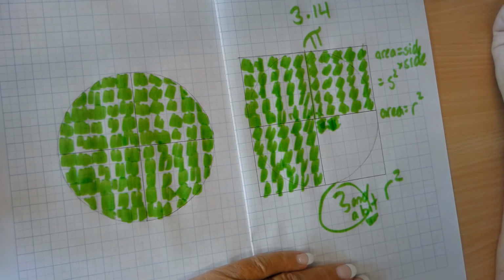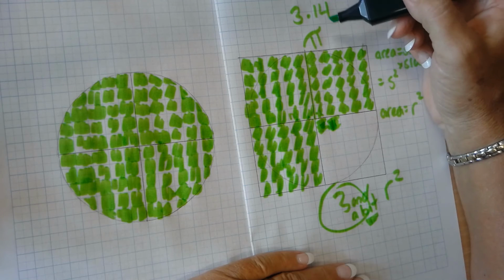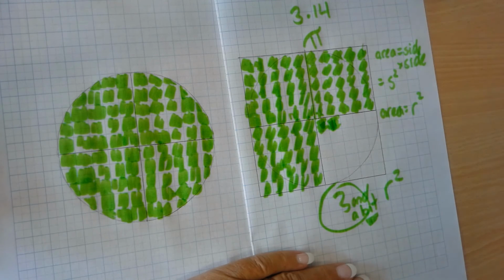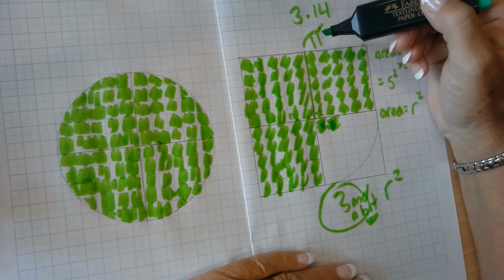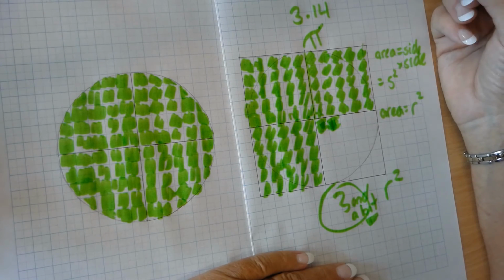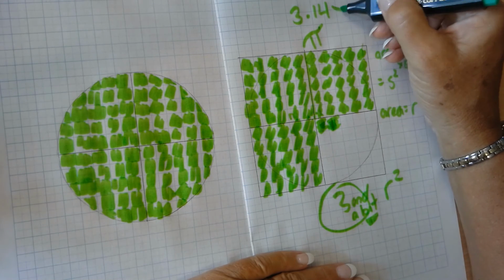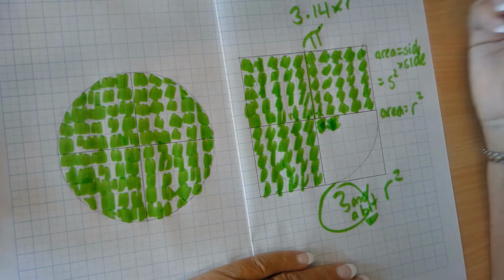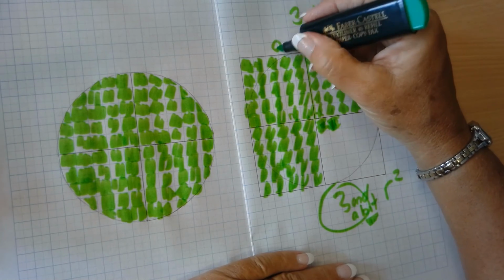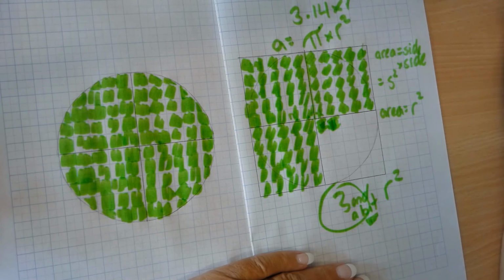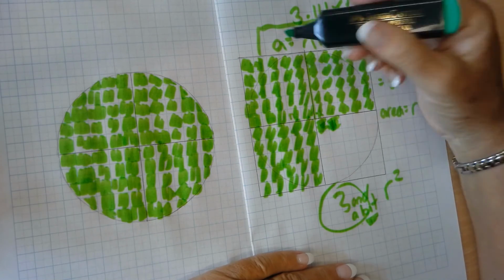Yes, it is, because this isn't exactly 3.14, it's actually 3.14 and a whole lot of other numbers, so we use pi. There is a button on your calculator that says pi, and show them how to use that. So if we use 3.14 times the radius squared, or pi times the radius squared, then we'll have the area of a circle. And that's how the rule is proven. The area of a circle is pi times the radius squared.